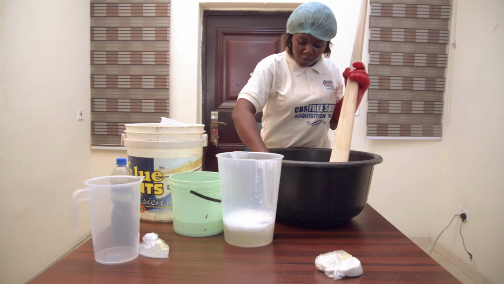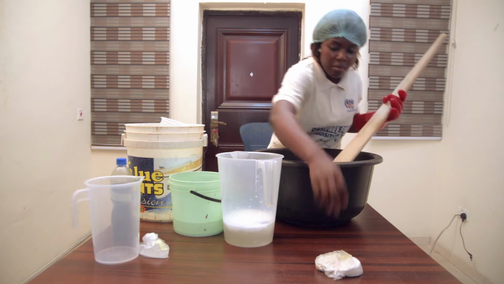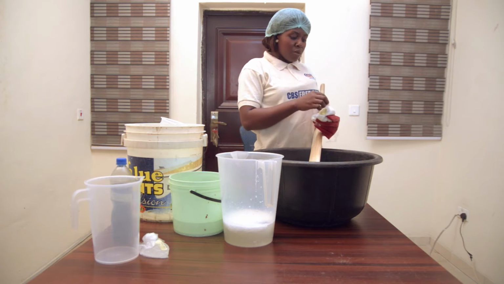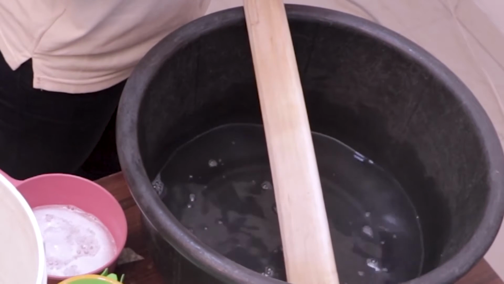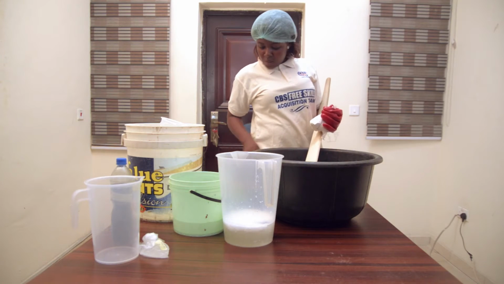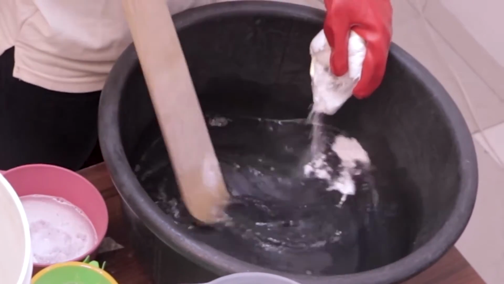So back to my main bowl, I'll be dissolving my nitrosome. Please note that you cannot pour your nitrosome in the bowl without stirring, because once it forms lumps, it's difficult to dissolve. So as you pour, you stir.